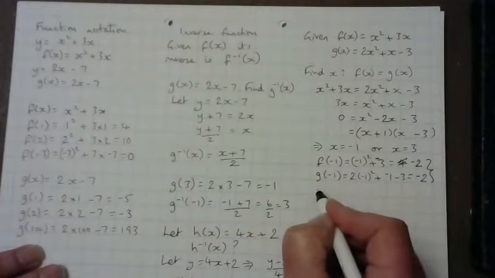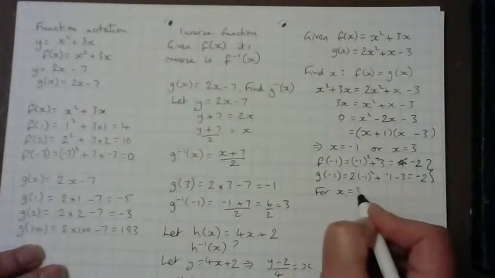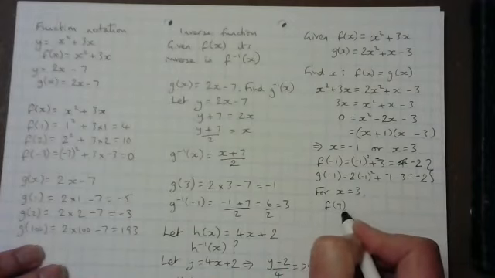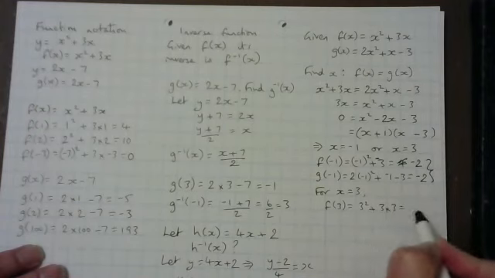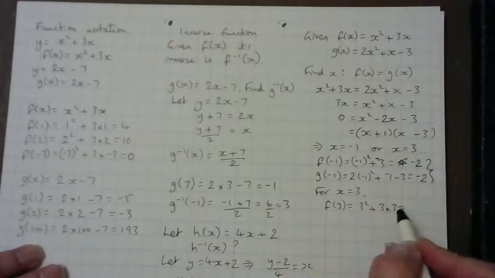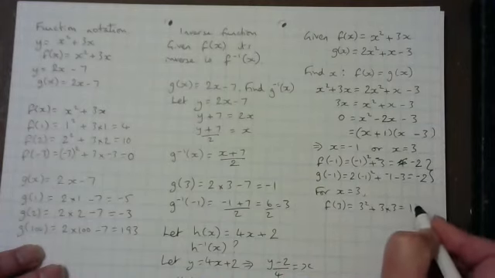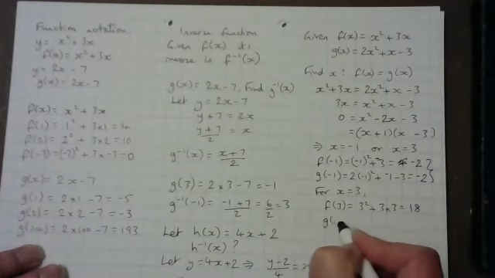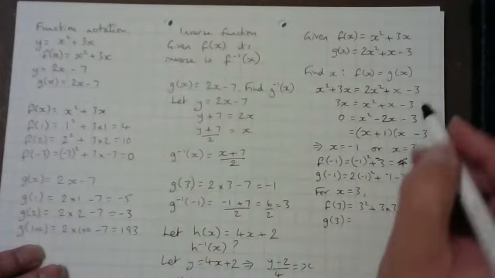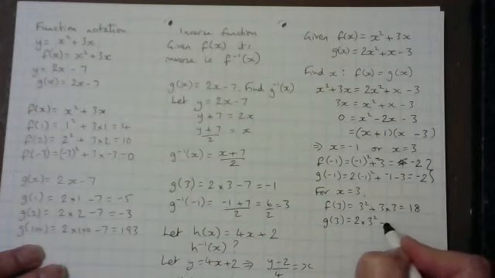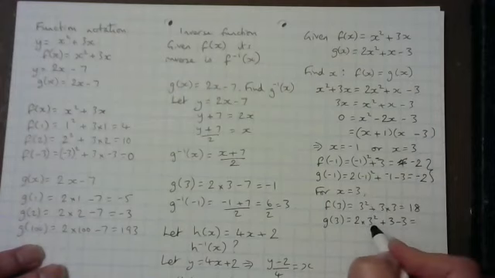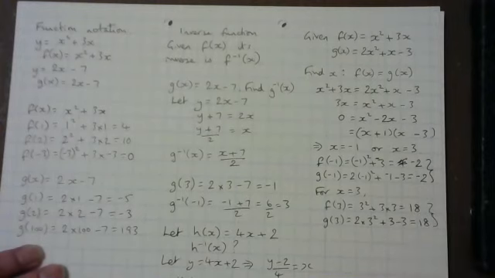x equals 3. F of 3 is 3 squared plus 3 times 3, which is 18. G of 3 equals 2 times 3 squared plus 3 minus 3, which equals 18 plus 3 minus 3, 18. Okay.